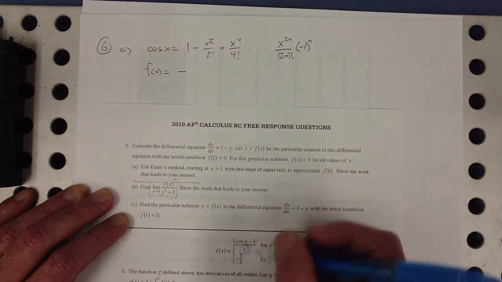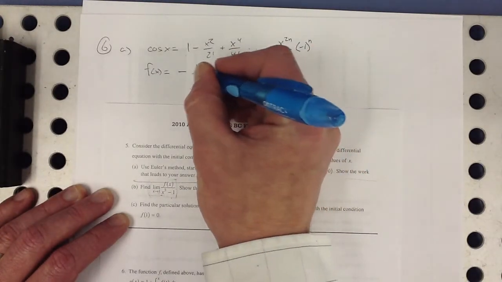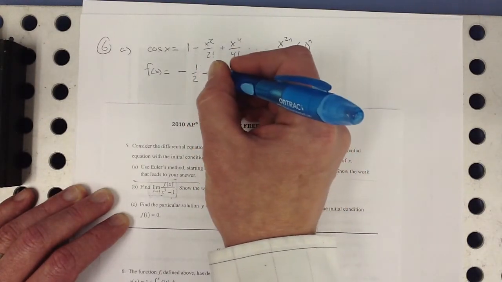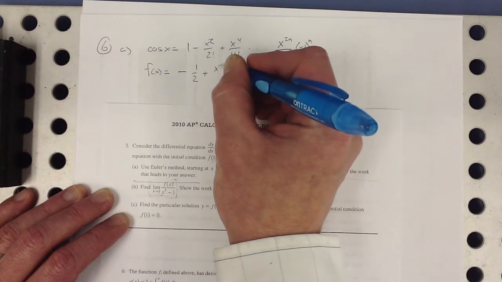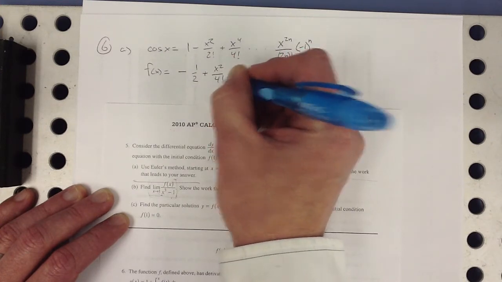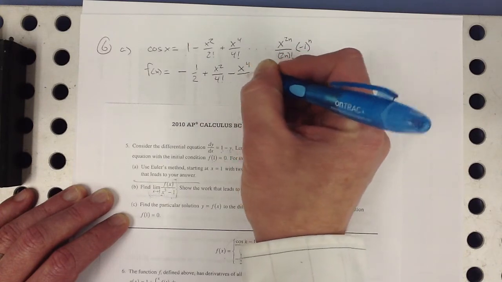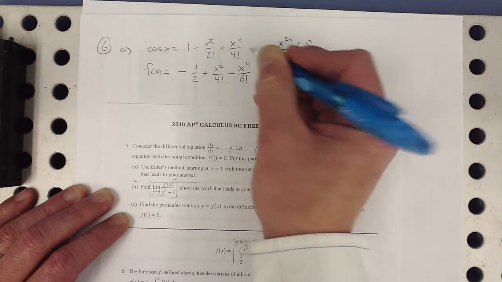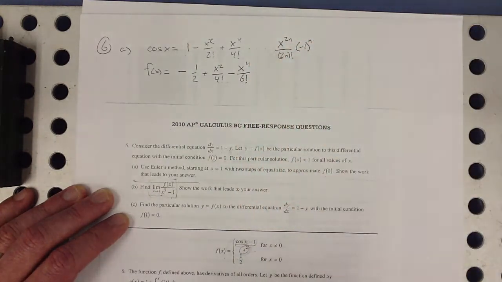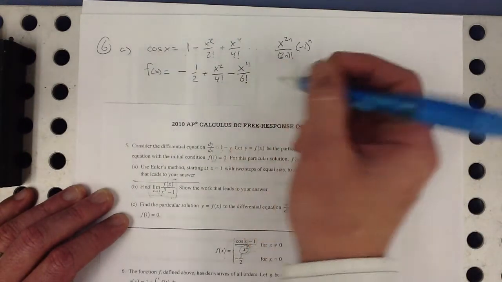We divided out x squared from every term, so that gives me 1/2 plus x squared over 4 factorial minus x to the 4th over 6 factorial would be the next one.